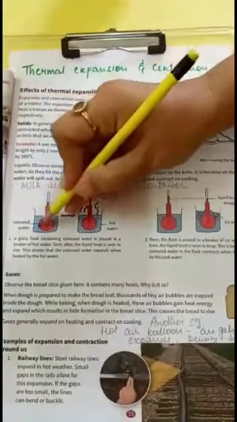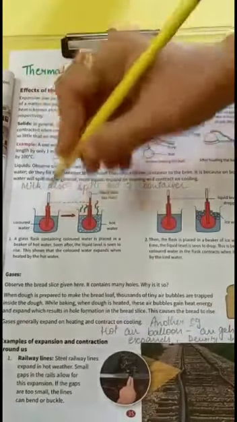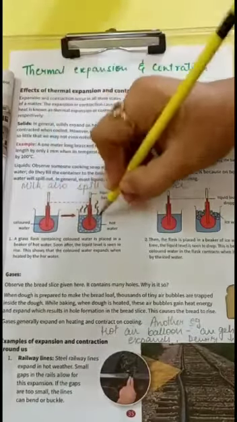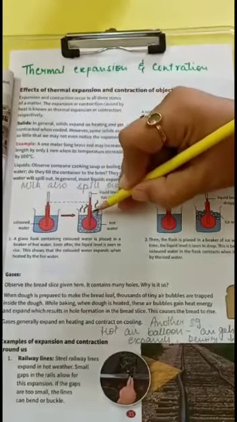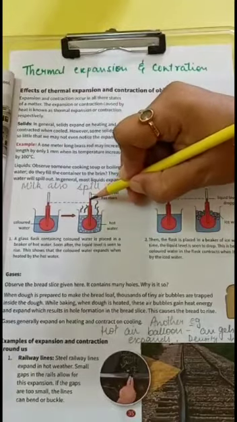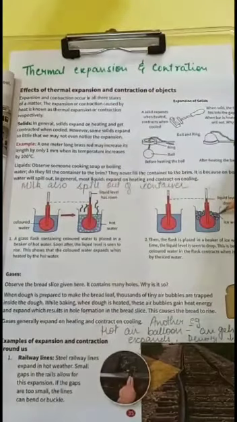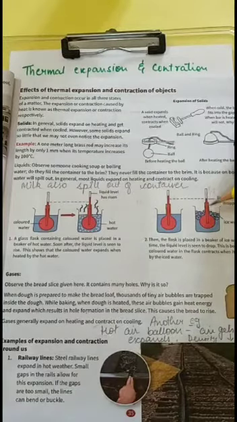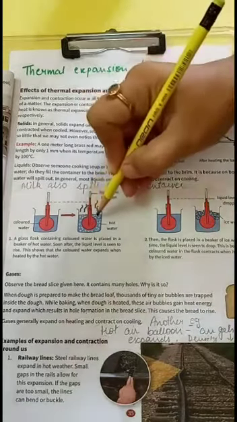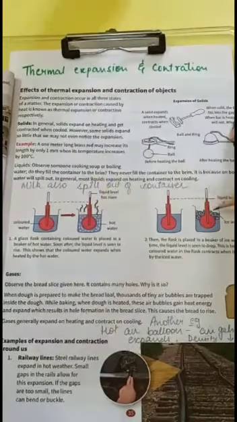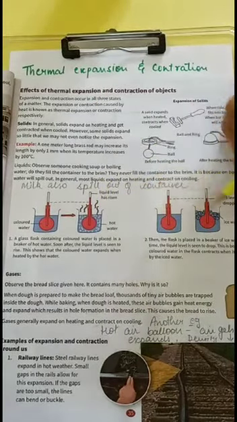In your book, there is an example given. Colored water is taken in this round flask, and if this round flask is kept in hot water, the level in the capillary tube increases. If it is kept in ice cold water, the level of water in the capillary tube decreases. This shows that the temperature outside causes an increase in the volume of the liquid when it is hot and a decrease when it is cold.